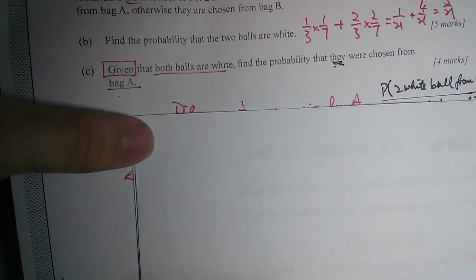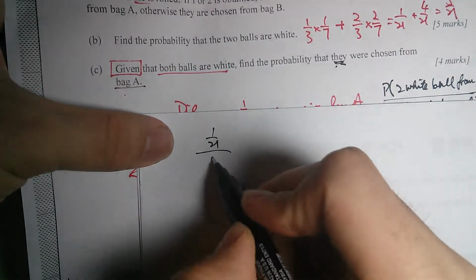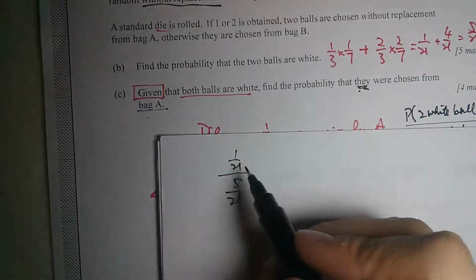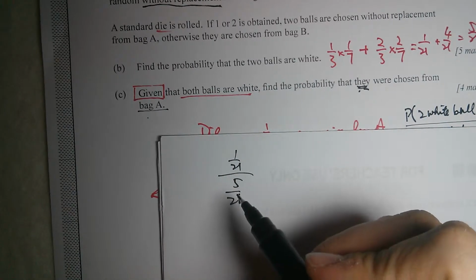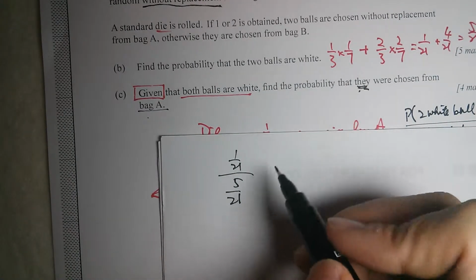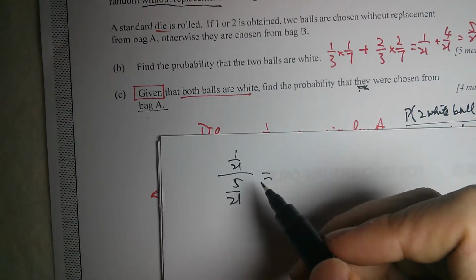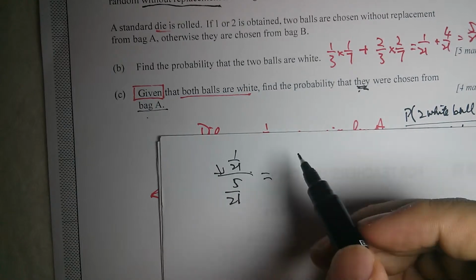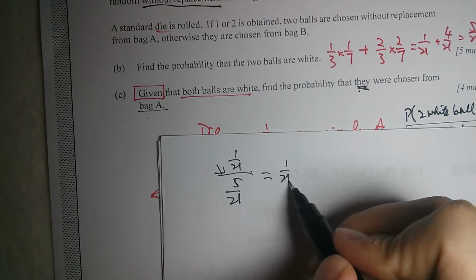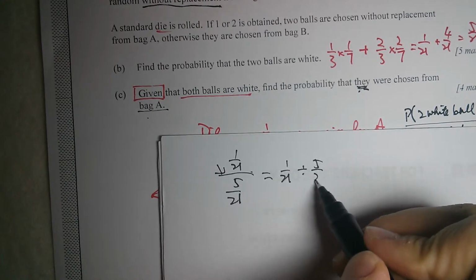So let me talk about this quite quickly. Whenever you have a fraction that is more than 2 layers, this particular one has 4 layers: 1, 2, 3, 4. You can always reduce it to 2 layers. So this is what you do. You recognize the bigger fraction line, and fraction means division. So divide by 5/21.